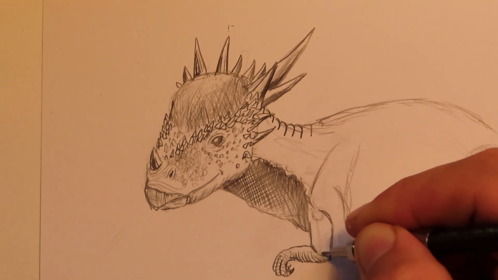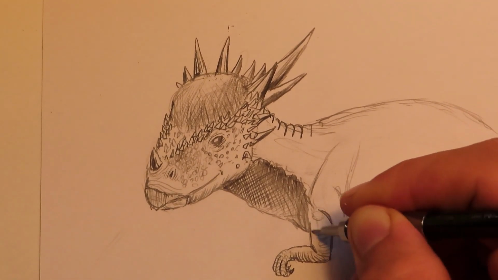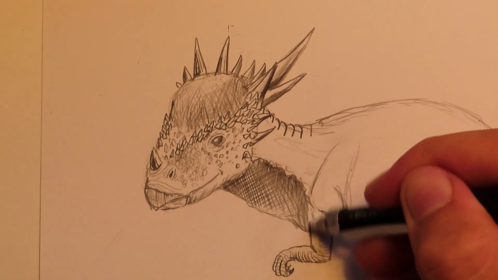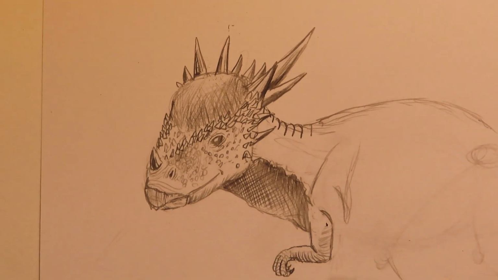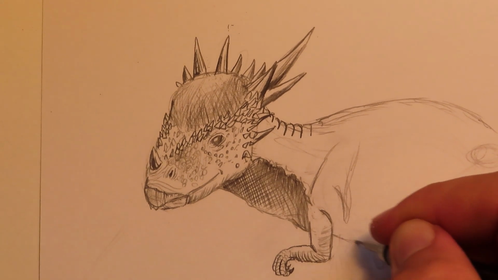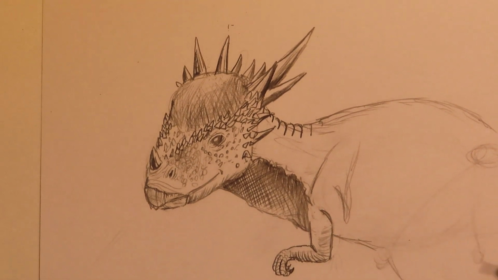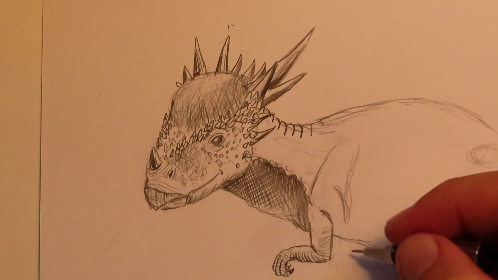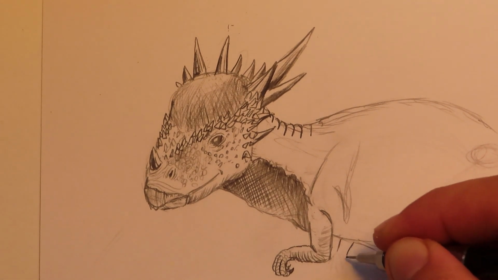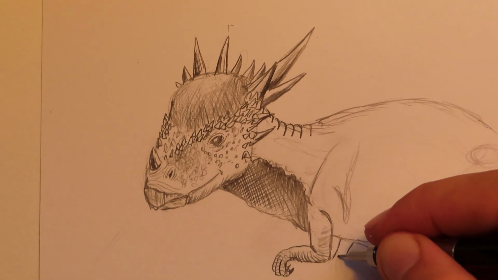So add some wrinkles. I'm gonna erase the outline. I'm gonna put in the other little hand. And Stygimoloch really is a cute dinosaur.